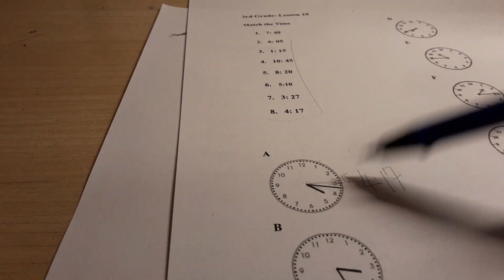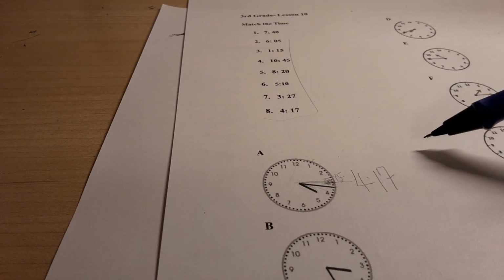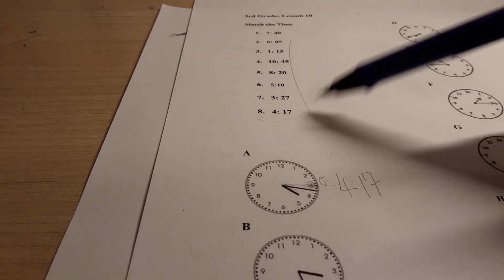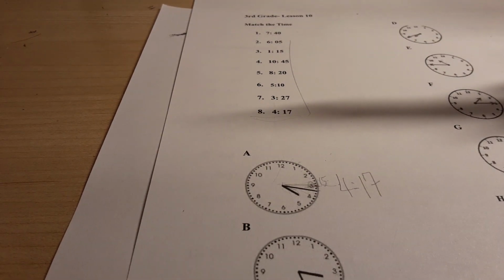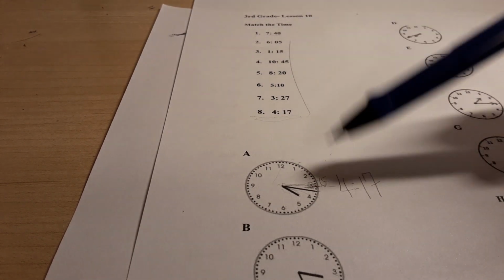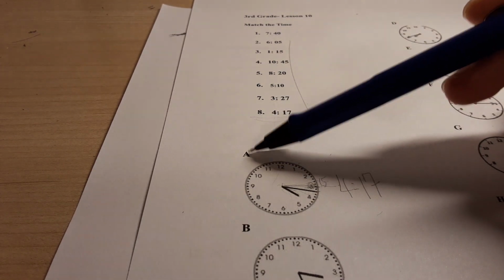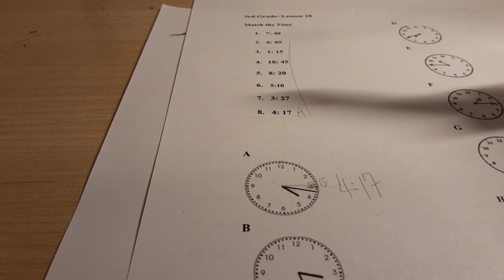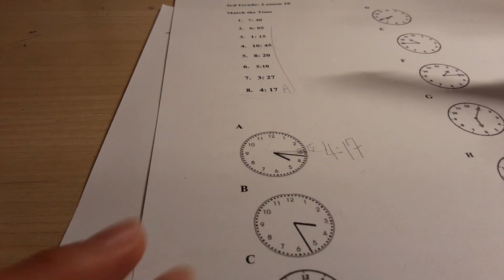So we got 4:17 for this. Now you can see that number 8 has 4:17. We were trying to test number 1, but we got 8 instead. So A matches with 8. Let's try to find number 1 now.